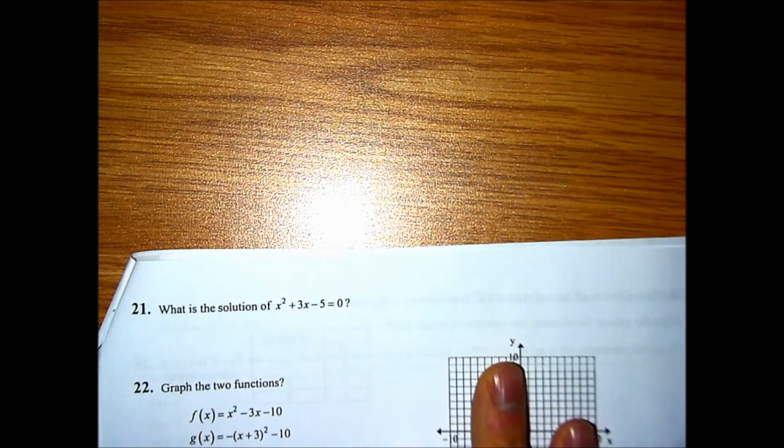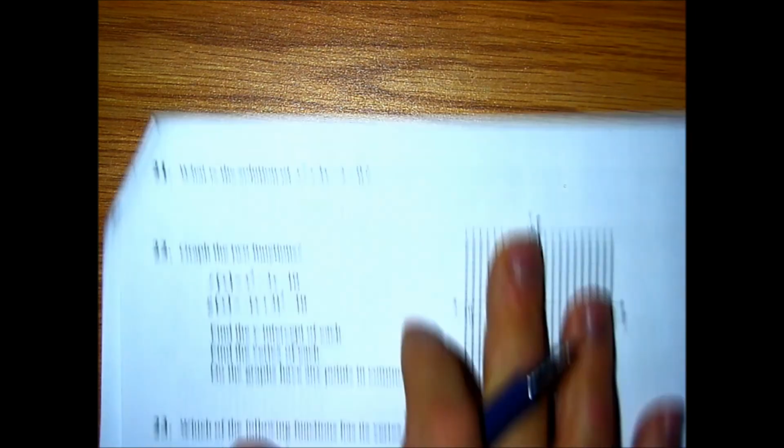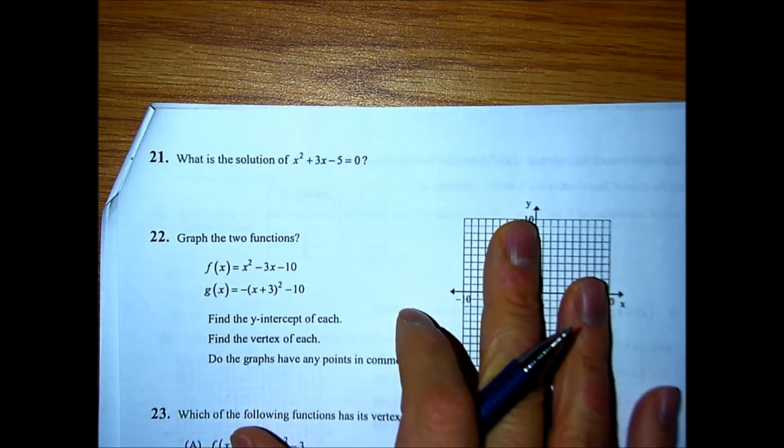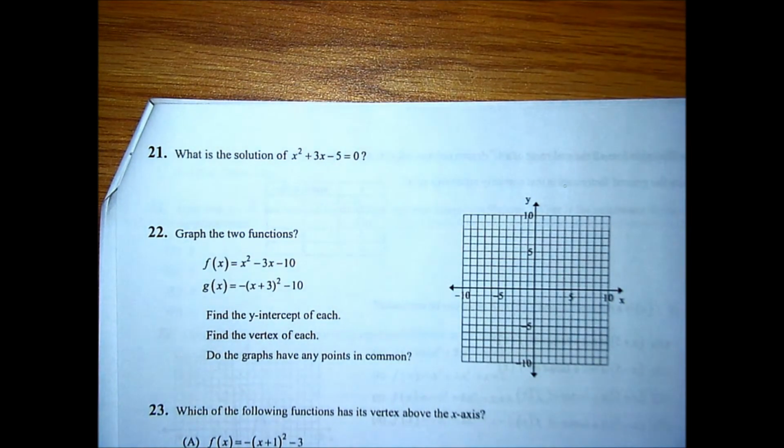What is the solution? Notice it says singular. Solution of x squared plus 3x minus 5 is equal to 0.